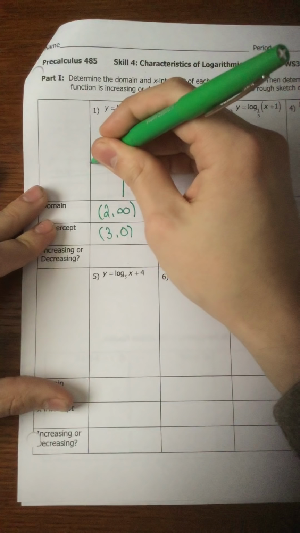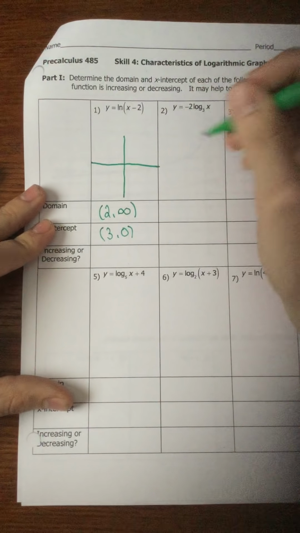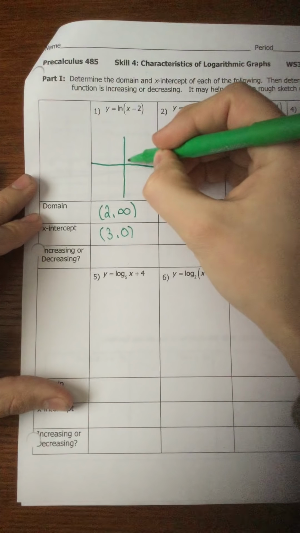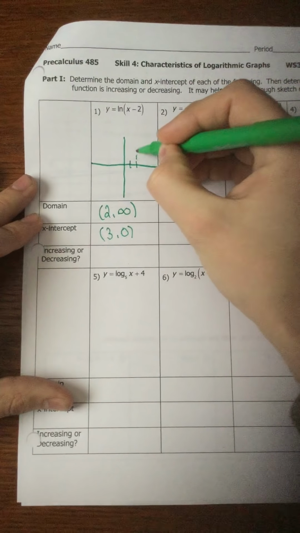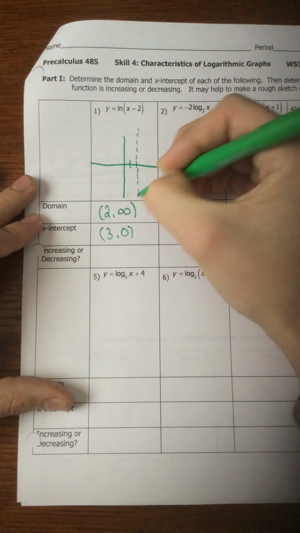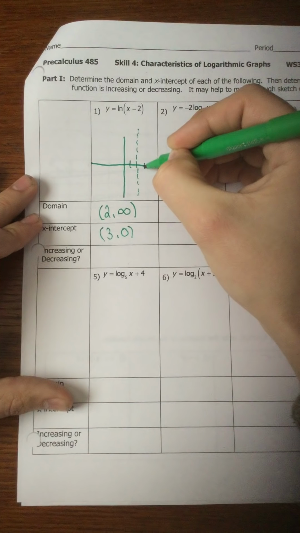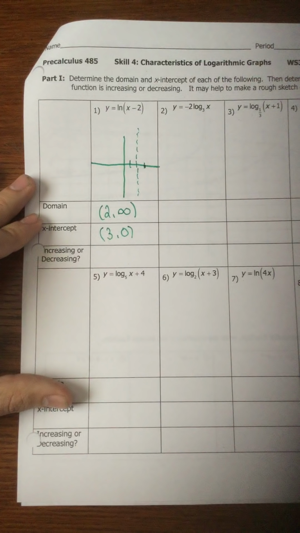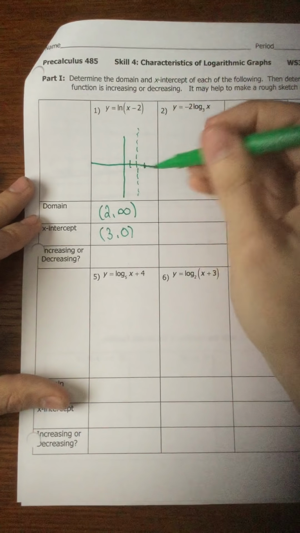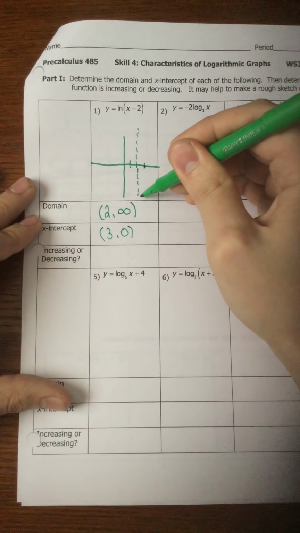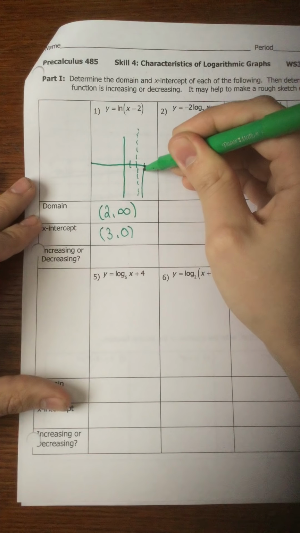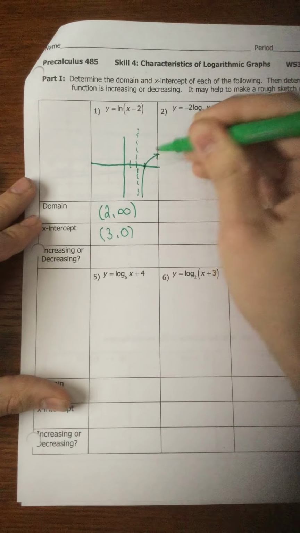So we got this coordinate system, asymptote at 2, an imaginary line, x-intercept here. All right, so you want to think to yourself, what's this going to look like? Well, remember what the parent function looks like. Comes up this way, goes through there, looks like that.